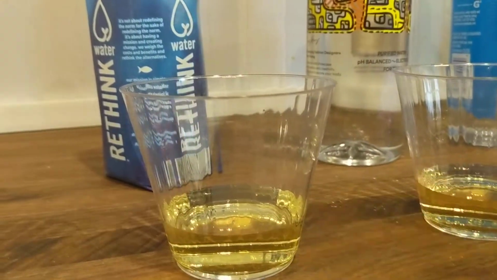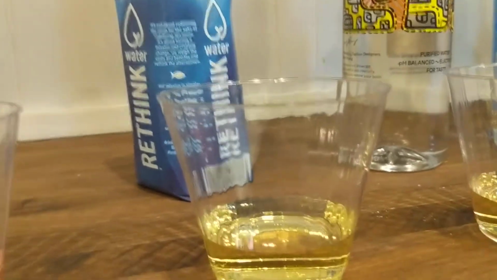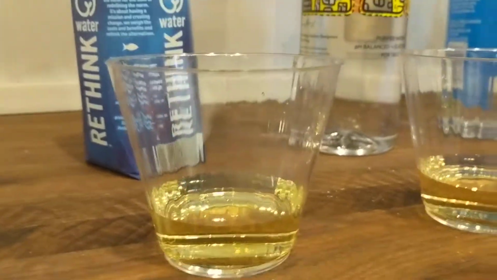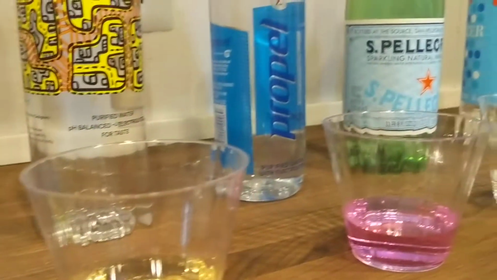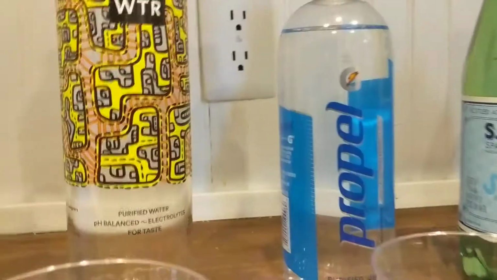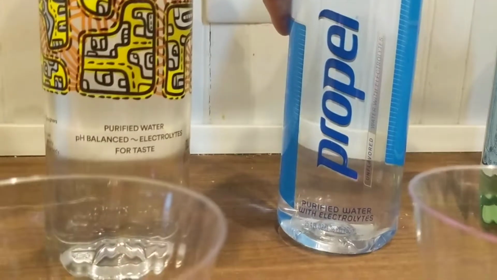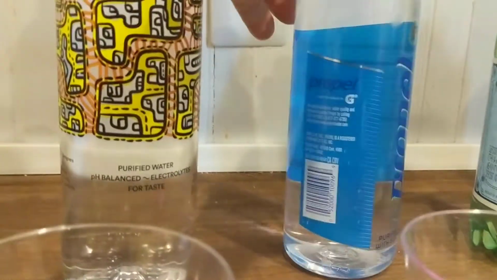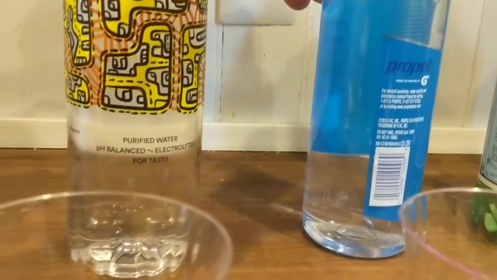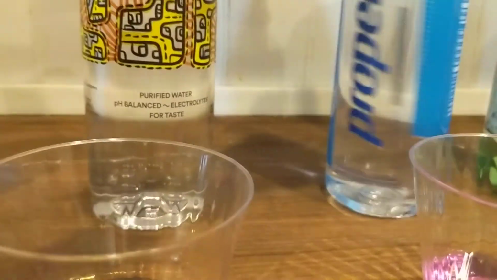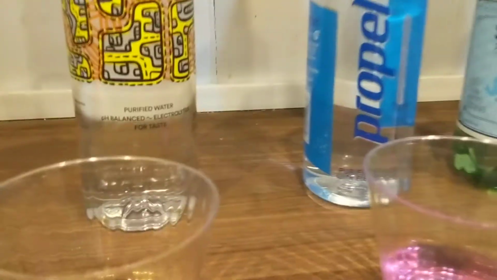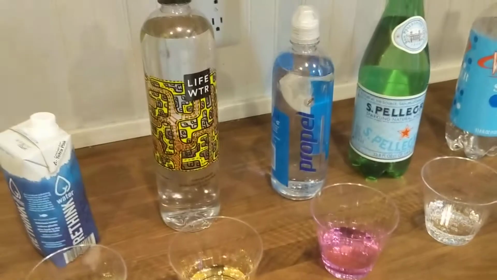So it's interesting. Now let's try the Propel water, which says water with electrolytes. That one has a lot of alkaline in it.